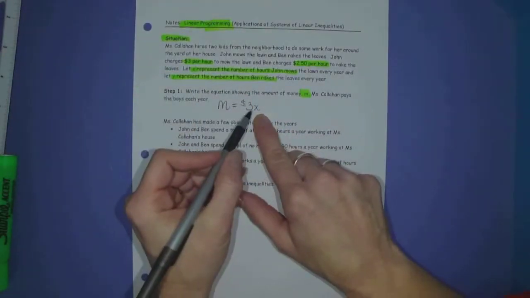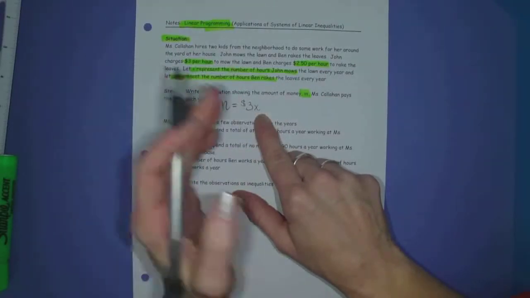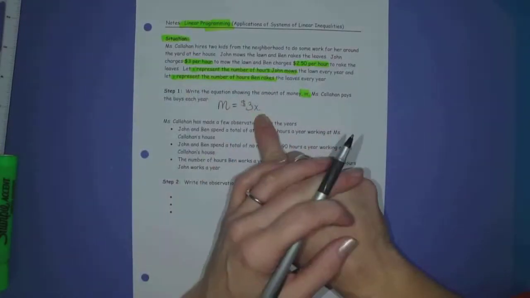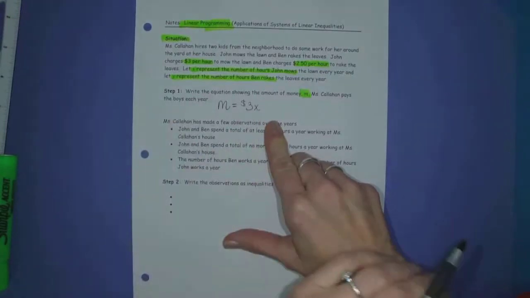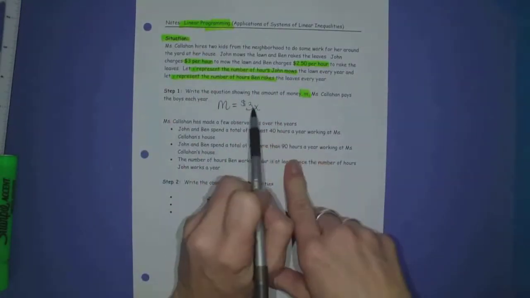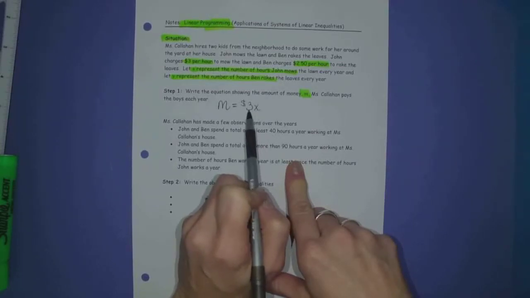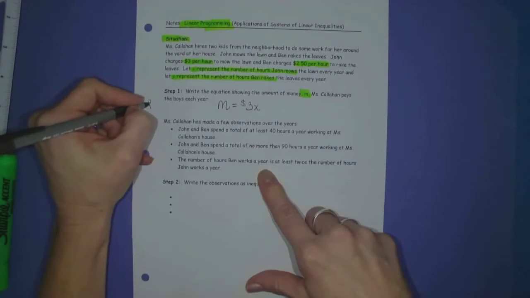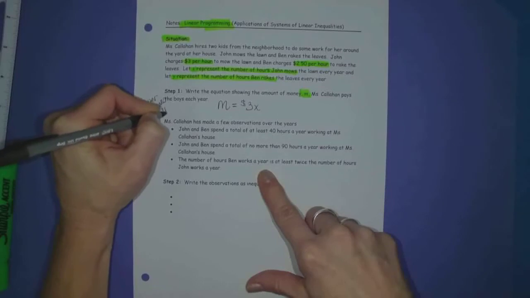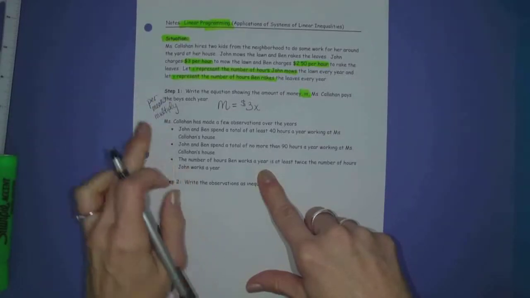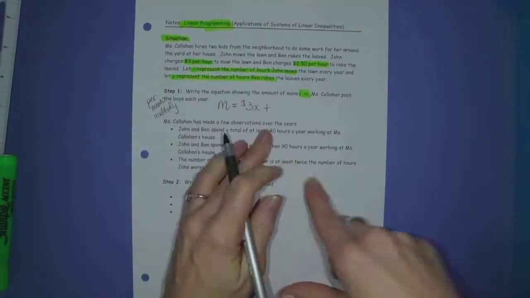So if he ends up mowing the lawn, let's say 20 hours per year, in the summertime, he comes 20 different times in the summer and mows for me, 20 times 3, I'd pay him $60 in the end. So I'm going to take the number of hours John works and multiply it by his price per hour. Remember, per means multiply. Just going to write that off to the side.